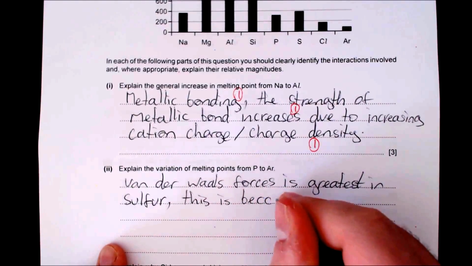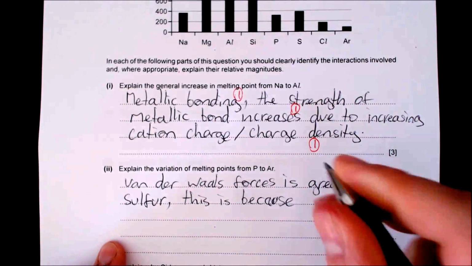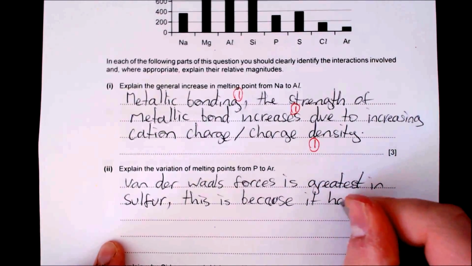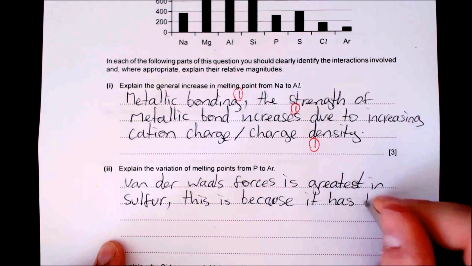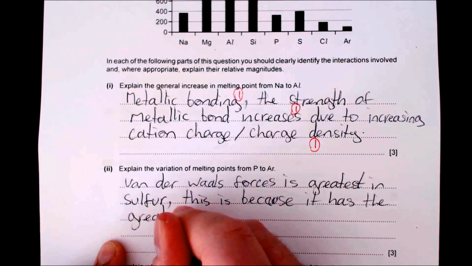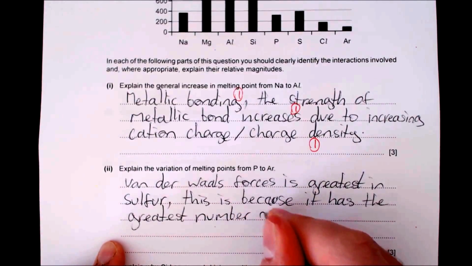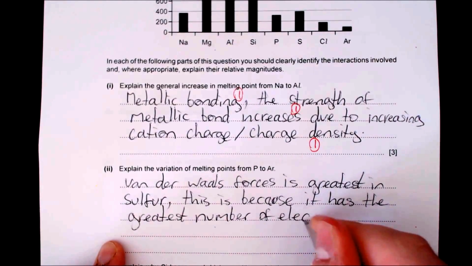So this is, if I can spell, because it has the greatest number of electrons.